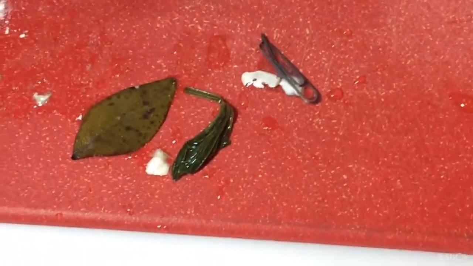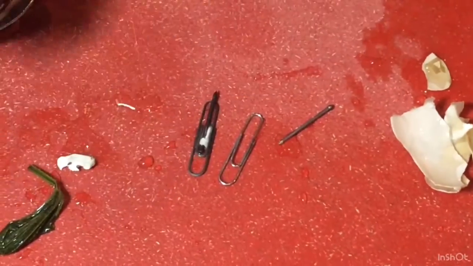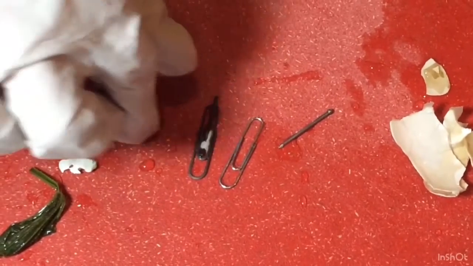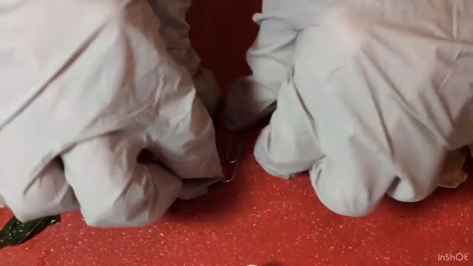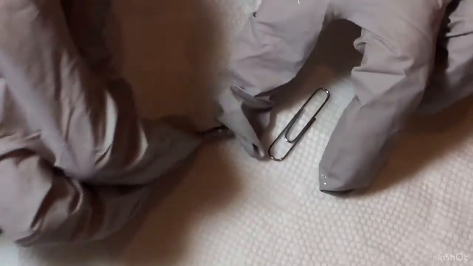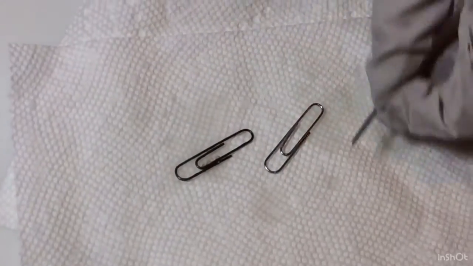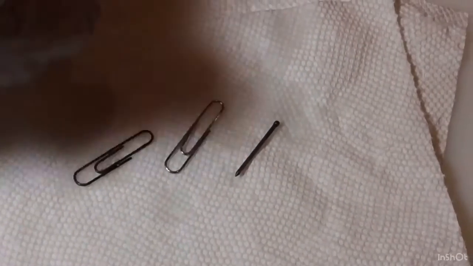And look at the difference between the paper clip in water and the paper clip in the acid. Definitely browner. I'll put it on a white pad so you can see the color difference even better. Shiny and dull.